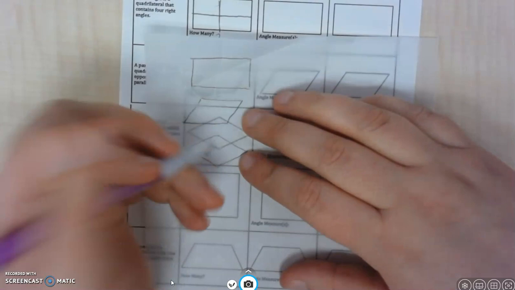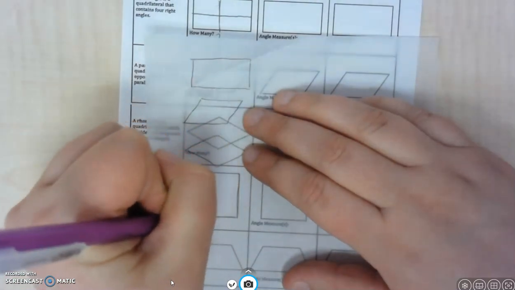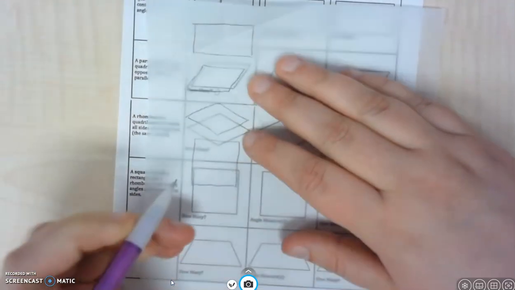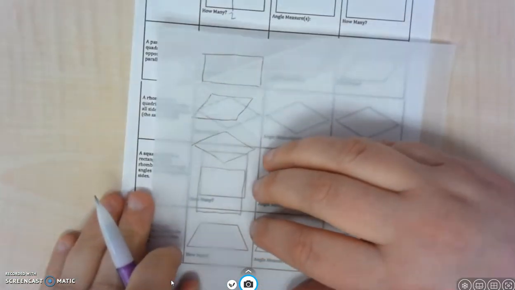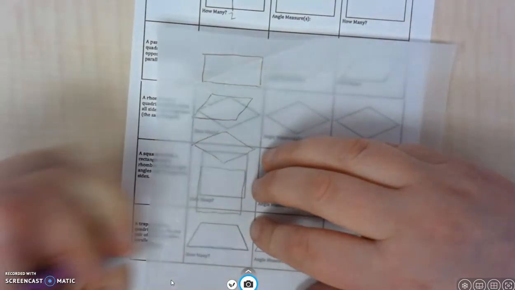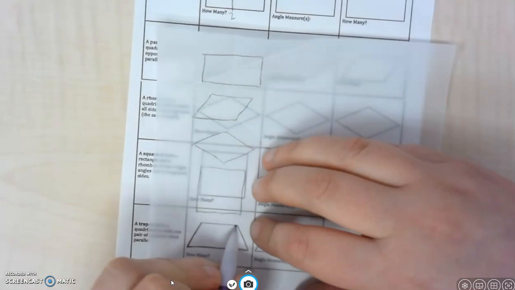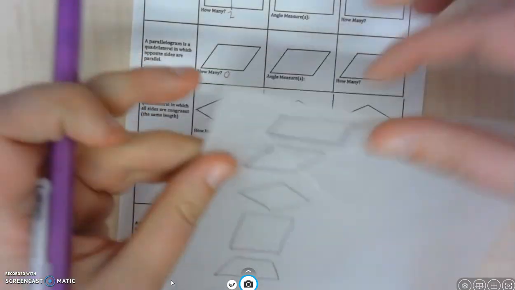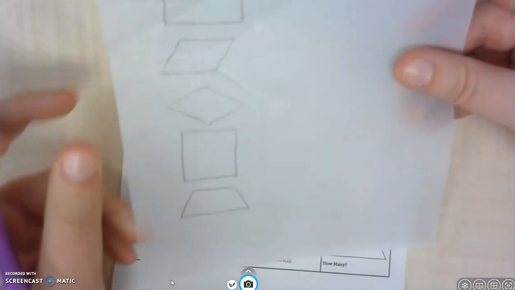So I would be going ahead and tracing all of these onto my patty paper so that I could experiment with the patty paper. Okay, so you're going to do that same thing for the rhombus, the square, and the trapezoid, trying to find those lines of symmetry using your patty paper. Once you finish, I would pause the video, and then you're going to want to go to rotational symmetry.